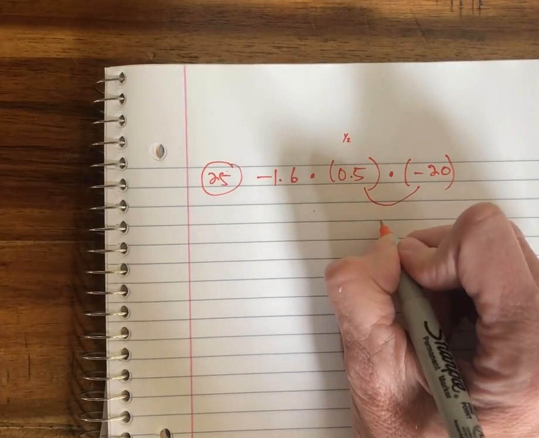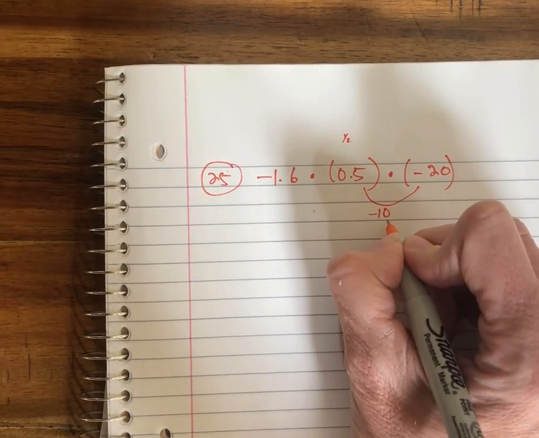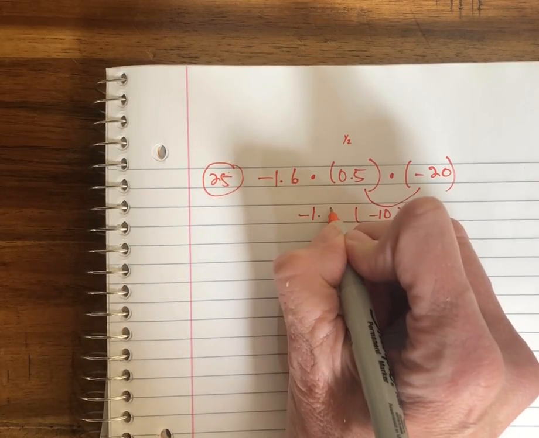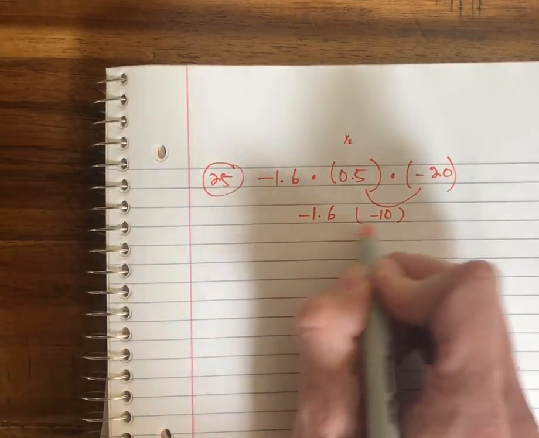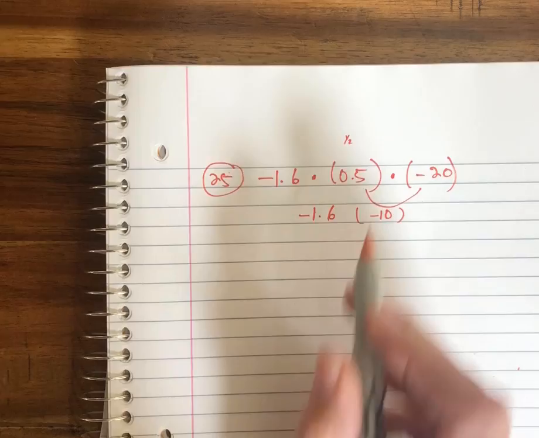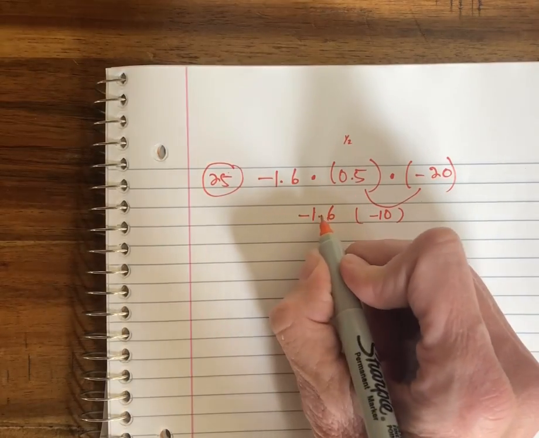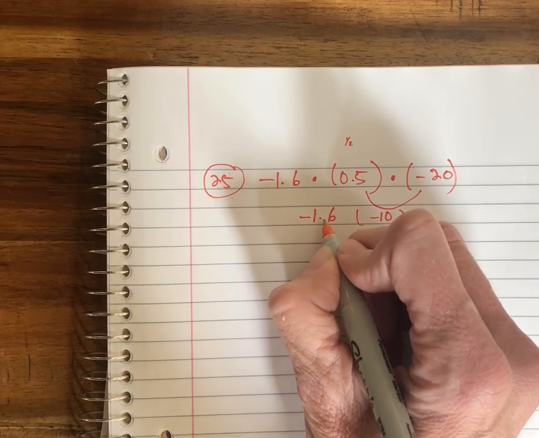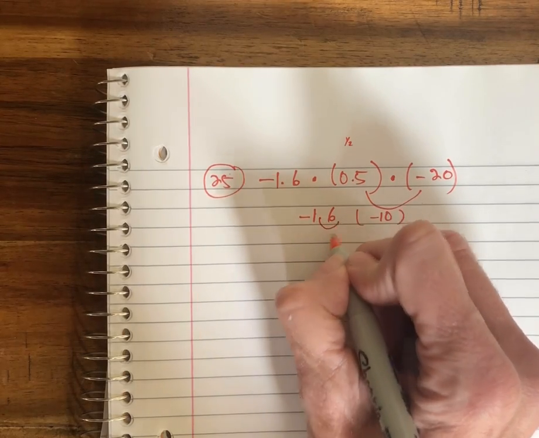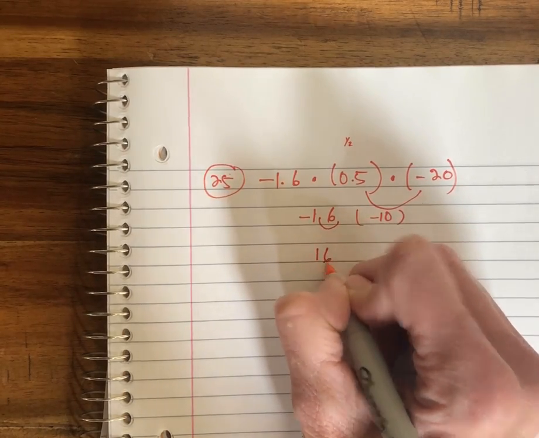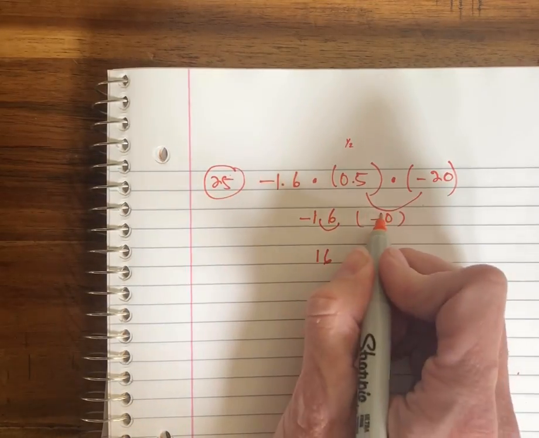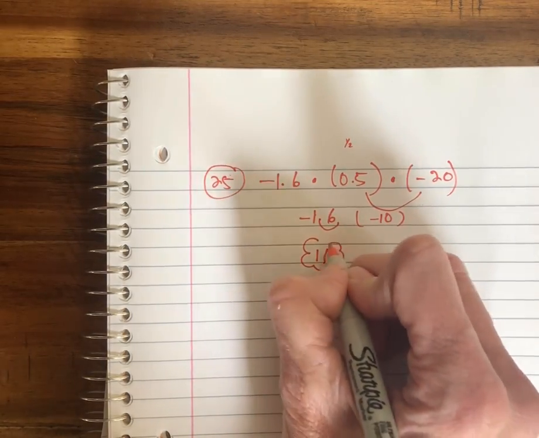Well, half of 20 is 10. And then all I need to do is multiply negative 1 6/10 by 10. Well, if you're familiar with your powers of 10, all I really need to do here is move the decimal point on the 1.6 once, and I've got it. And the opposite of a negative makes it a positive.